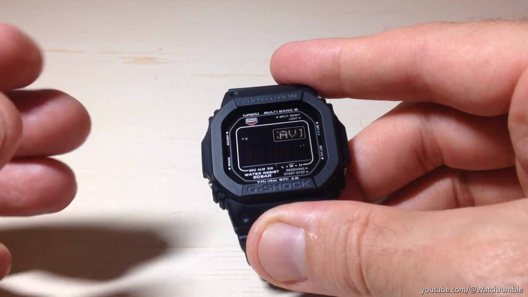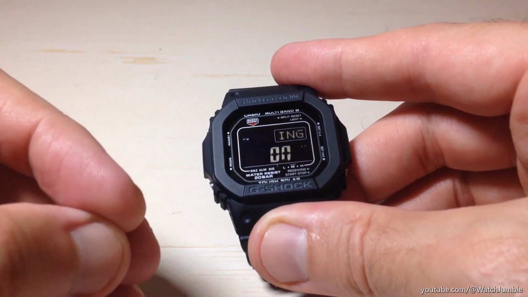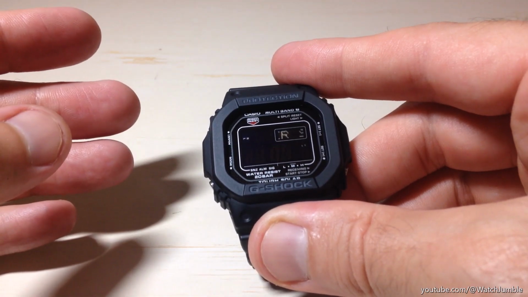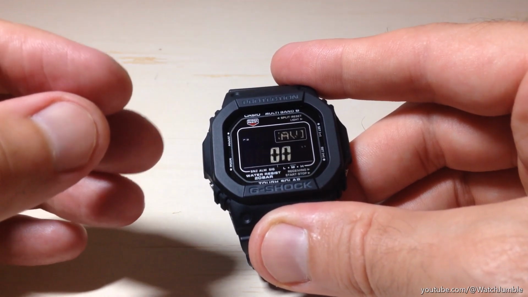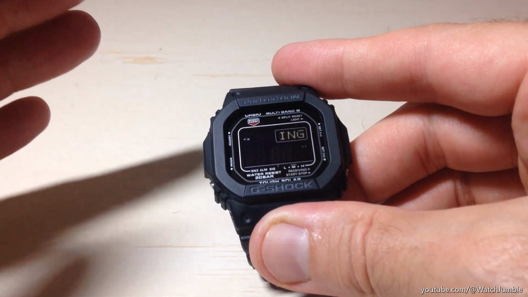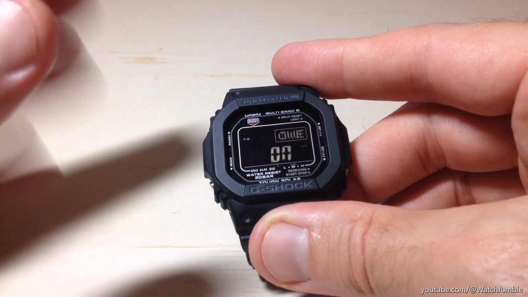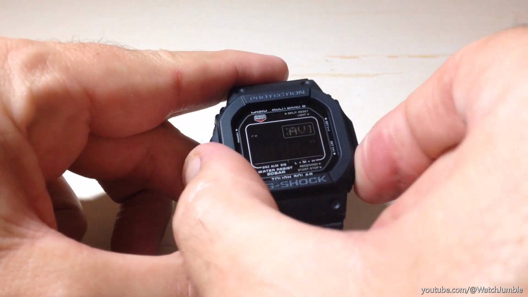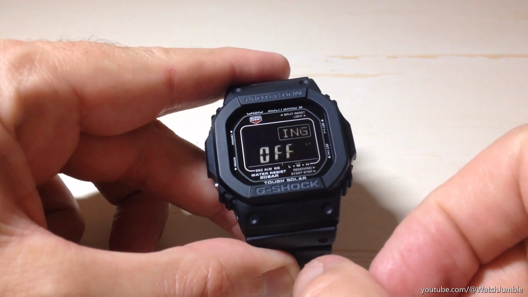Power saving basically means, does the watch go into a low battery state whenever it's not receiving any light, indicating that you've been wearing the watch? If you turn this on, basically the watch will determine that it hasn't been worn. It'll shut off some of the functionality to save some battery life. Again, you can press the bottom right button to turn this off if you want to.